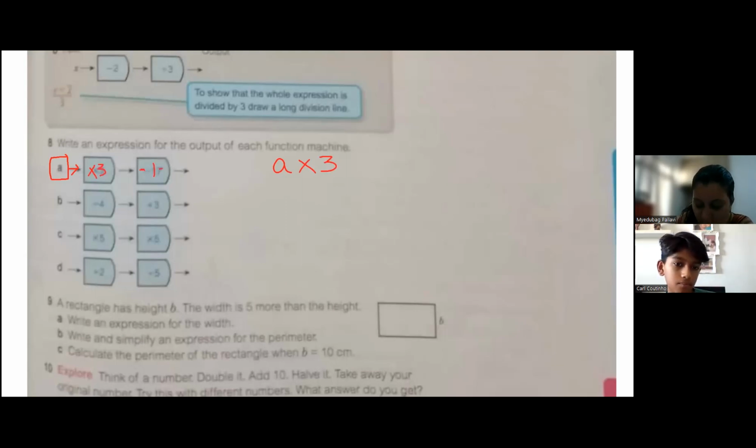So first of all, what is being done? a is getting multiplied by 3, and then 17 is subtracted. 17 or 7? 17. So 17 is subtracted from this. So how will we write the expression? We'll write it as 3a minus 17. This will be the output.